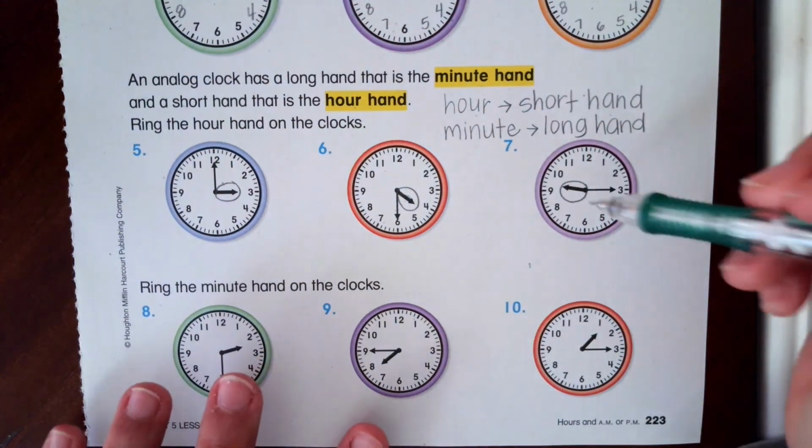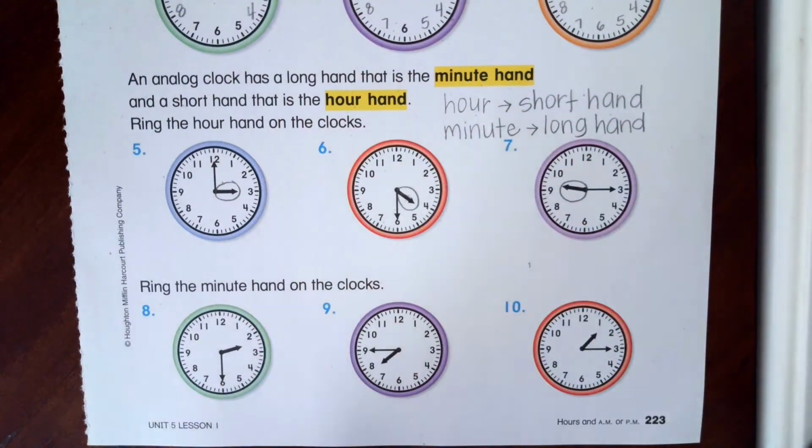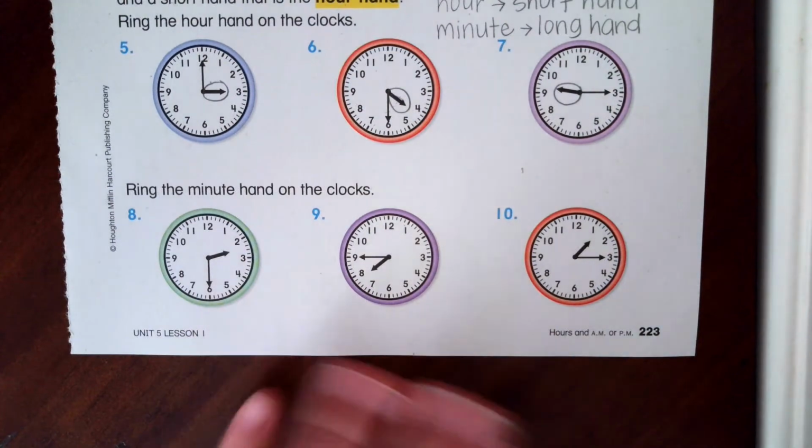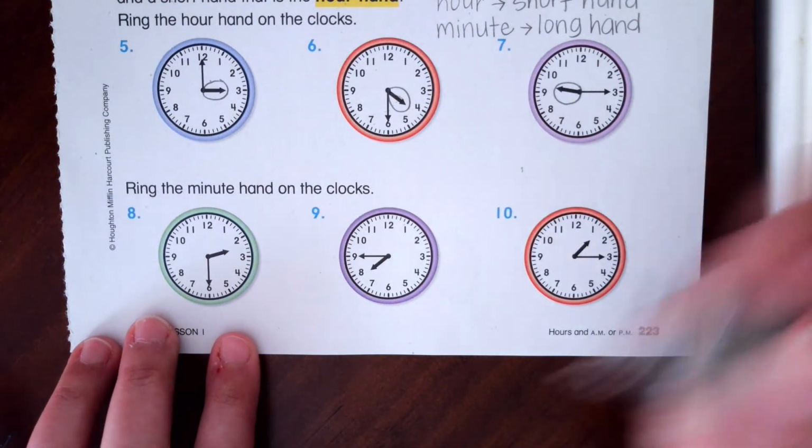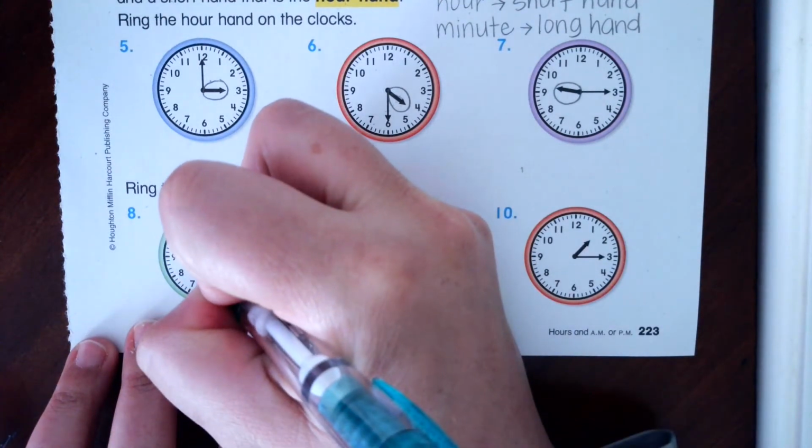And as you can tell, it is a little darker on each one, a little thicker. Now at the bottom for 8, 9, and 10, it wants you to circle the minute hand. So we know the minute hand is the longer one.